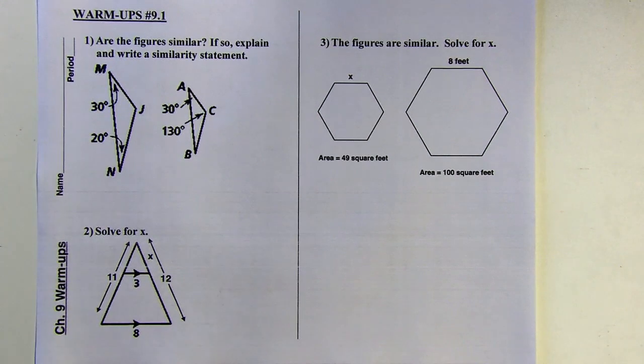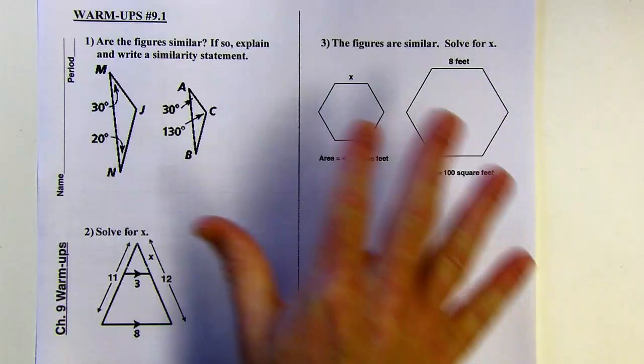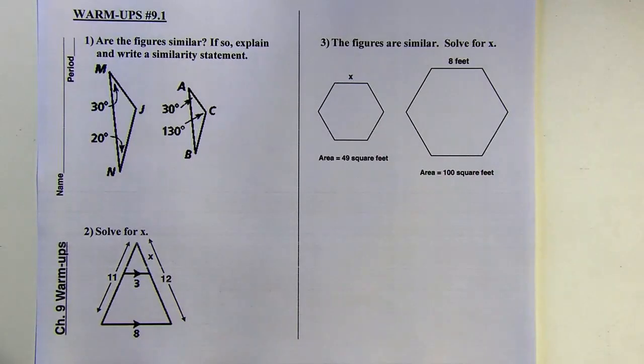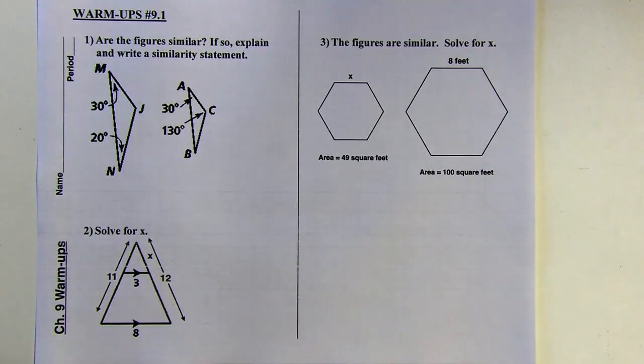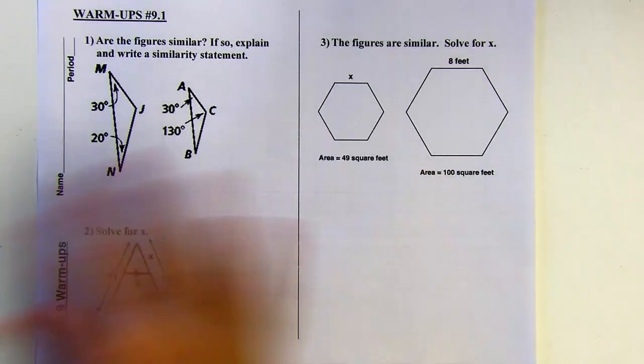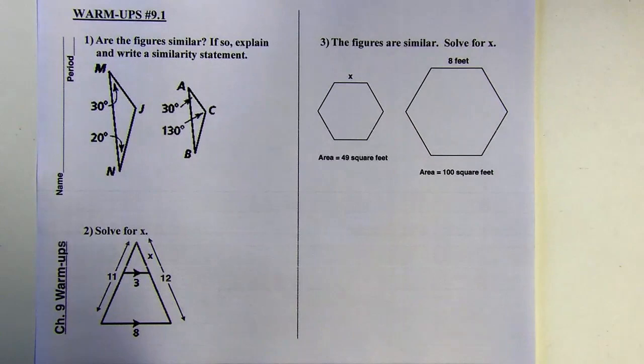Okay, welcome to Warm Up 9.1. This is some Chapter 8 material, actually, because I always do these warm-ups before I actually start the section. So these are some commonly missed problems in Chapter 8.